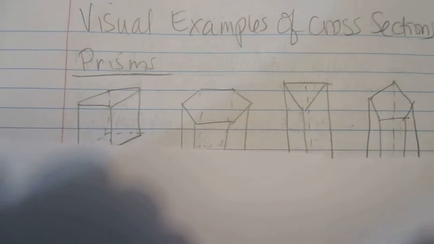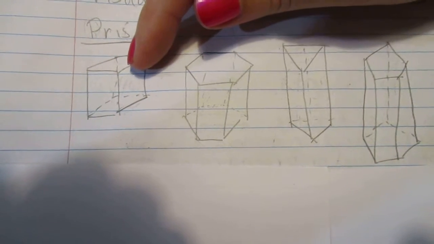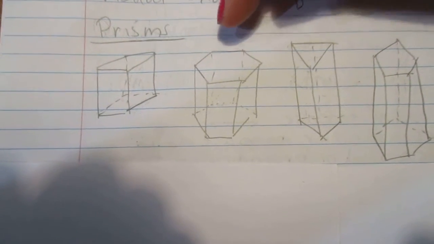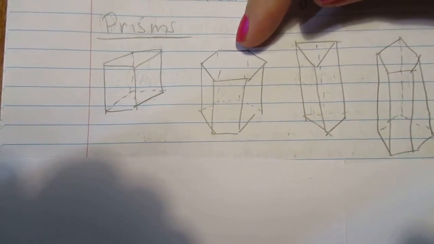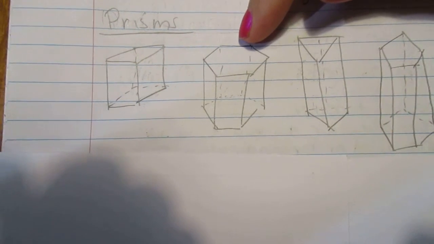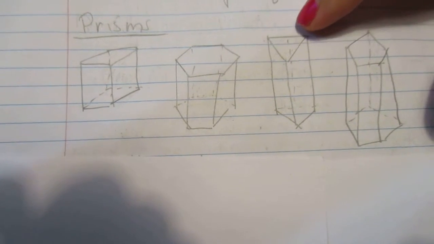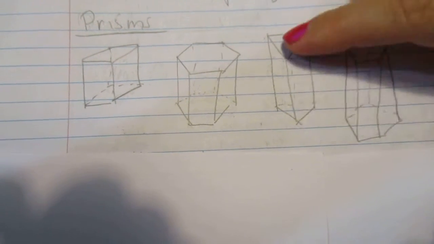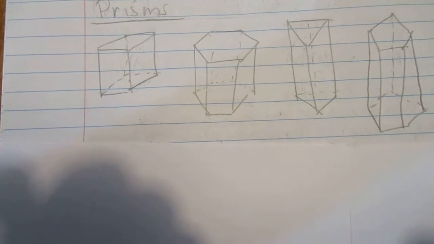So the first thing that we're going to look at is visual examples of cross sections, and we're going to start with our prisms. Here are the four different examples of prisms that we're going to be looking at. The first one is our rectangular prism, or our square prism, which we would call a cube. The base is a rectangle or a square. The second one is a hexagonal prism, where the base is a hexagon, which has six sides. The third is a triangular prism, where the base and the top are triangles. And the fourth one is a pentagonal prism, where the base and the top are pentagons.